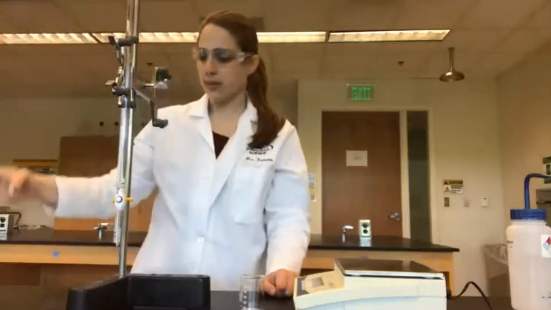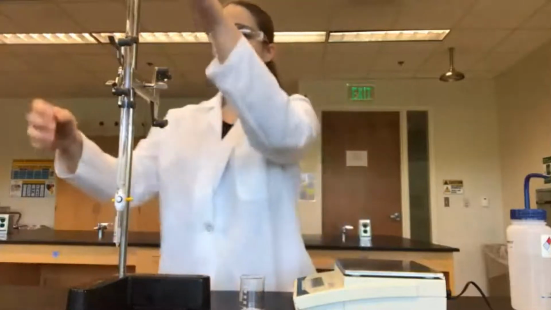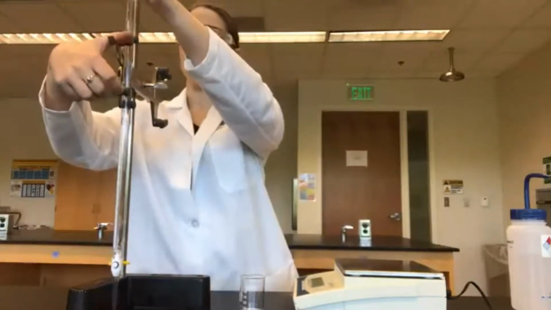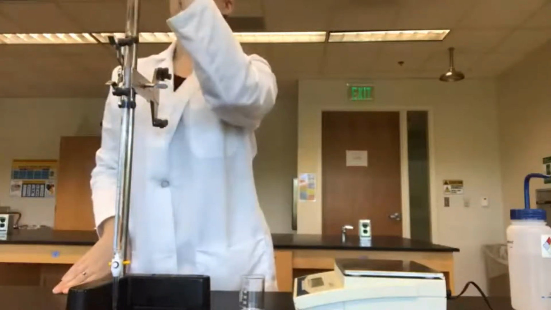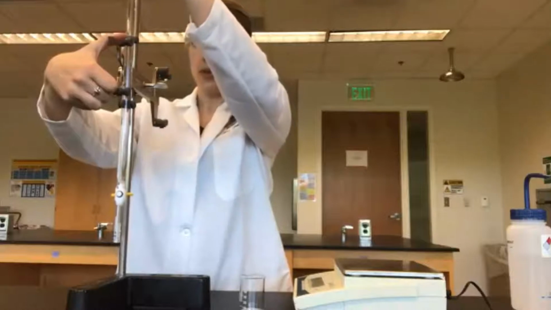Like all of our glassware so far, we want to be eye level with it so that we can make sure the meniscus is right where it needs to be. So right now our meniscus, the bottom of it, is directly where it says 0.00 milliliters. The bottom here is where it says 50.